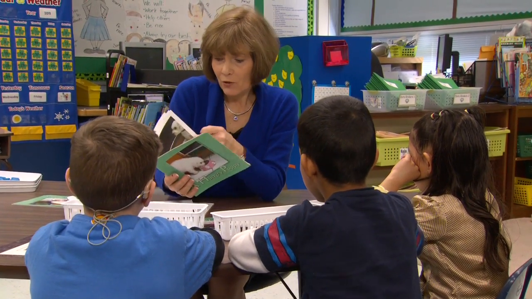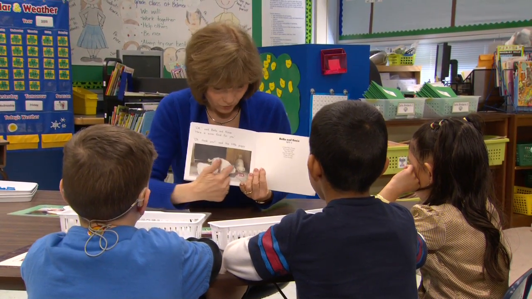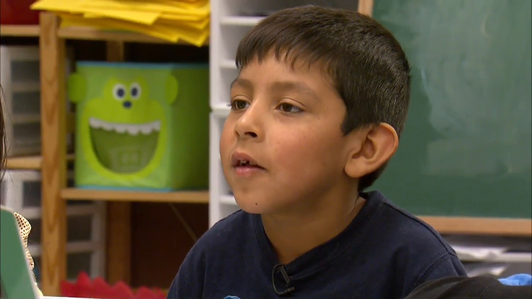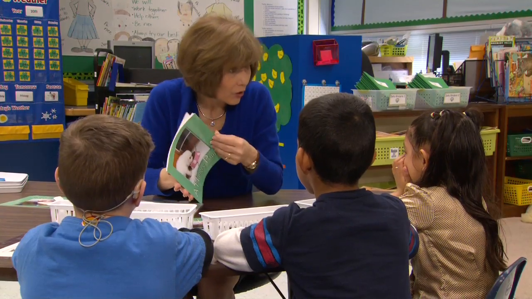Then, guide students to construct the meaning of the story by discussing the pictures. This preview supports comprehension and the use of strategies.